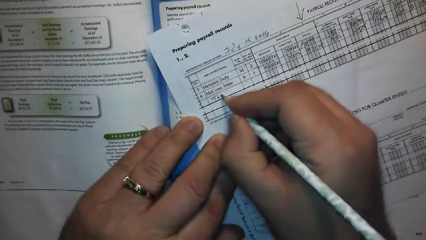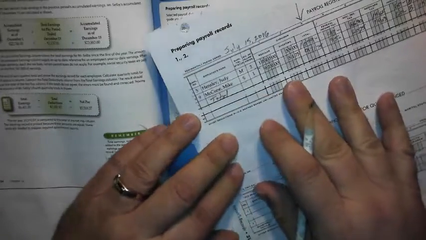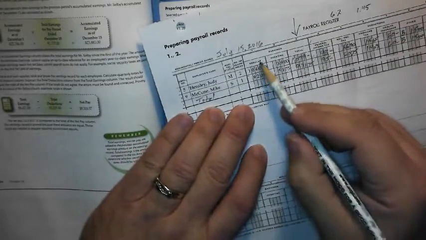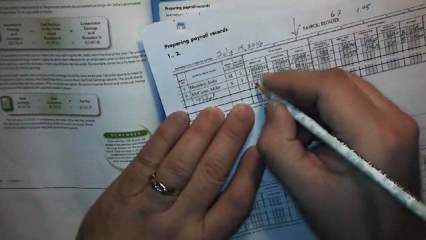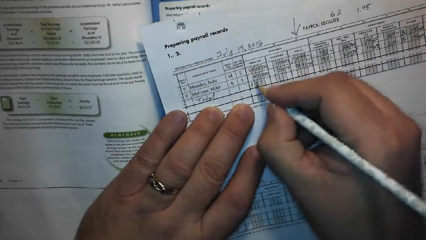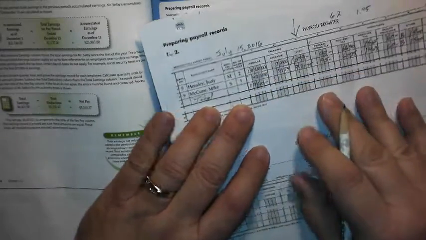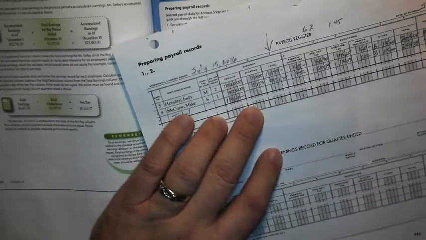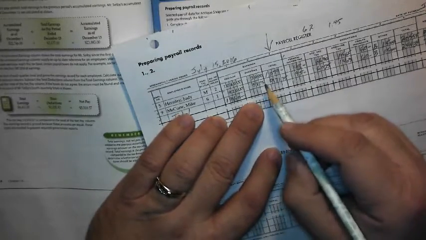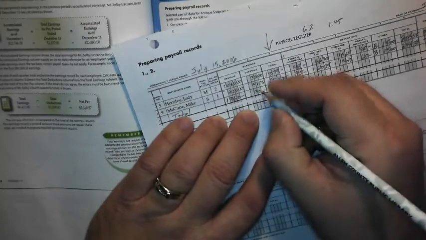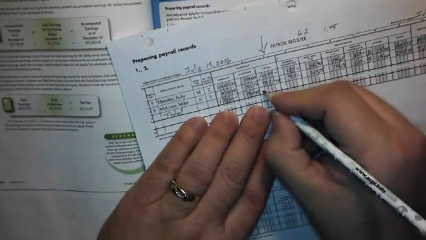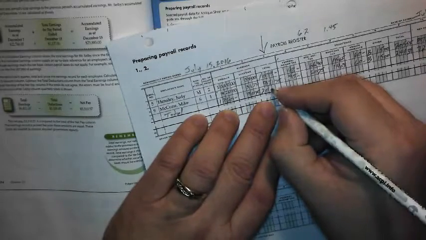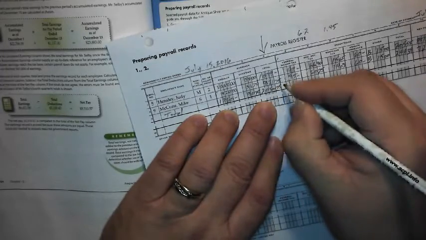Now, one last step is we need to total all of our columns so we know how much total was paid out. So the total payroll for these two employees for the pay period, add these two together, we've got $1,960. And then the next column for the overtime, the company paid out $90.75 in OT, making it a total of $2,050.75.